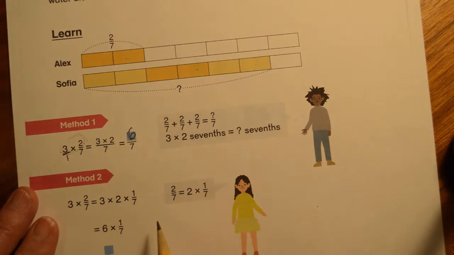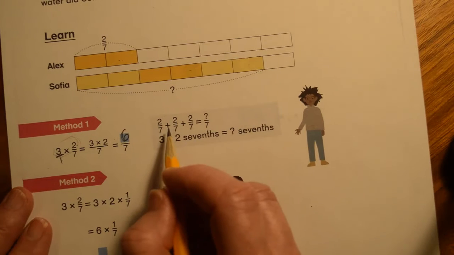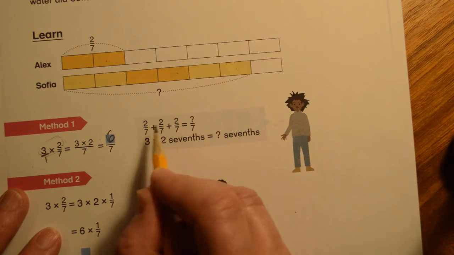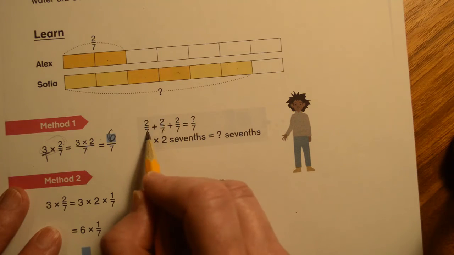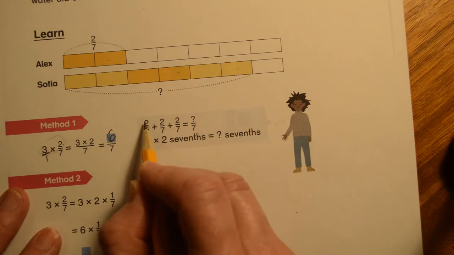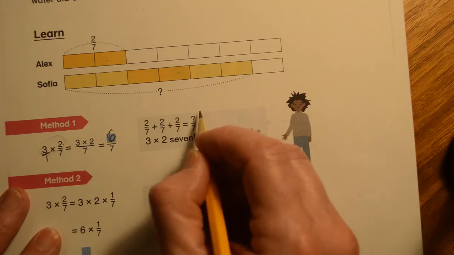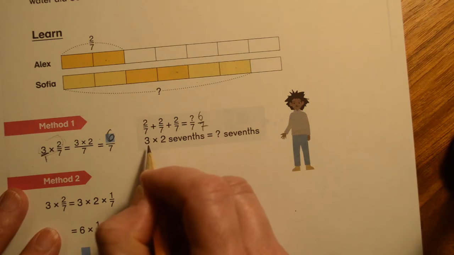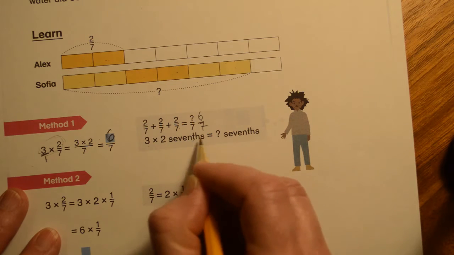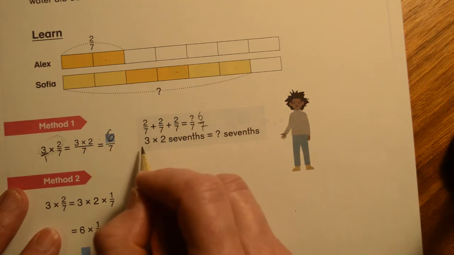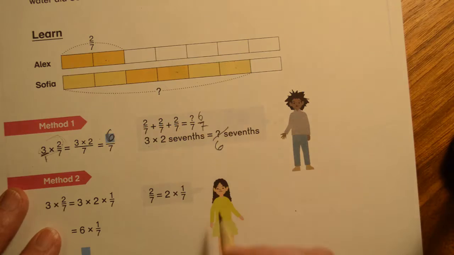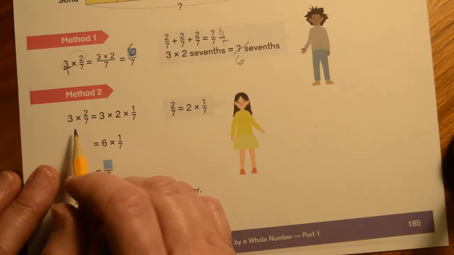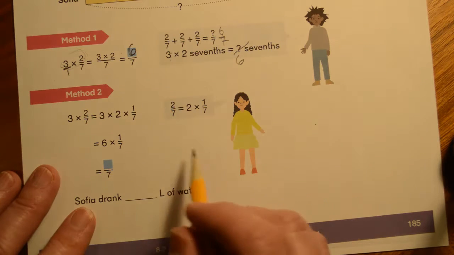So we have 6/7. The other way we could do it is we could just add 2/7 plus 2/7 plus 2/7. We know from all our work with addition that when you have like denominators, you just add the numerators. So 2, 4, 6. So this would be 6/7. And again, here it's saying that 3 times 2/7 would be 6/7. Right? So this would say 6/7.